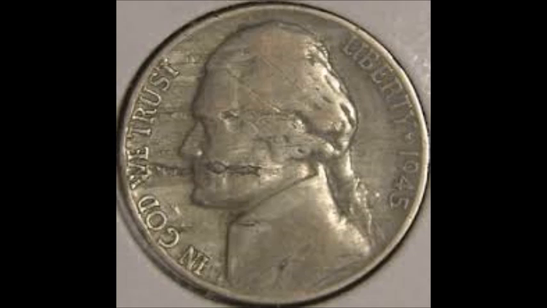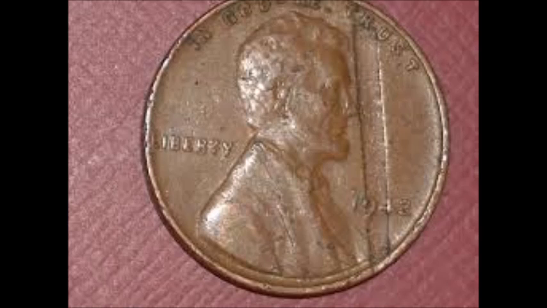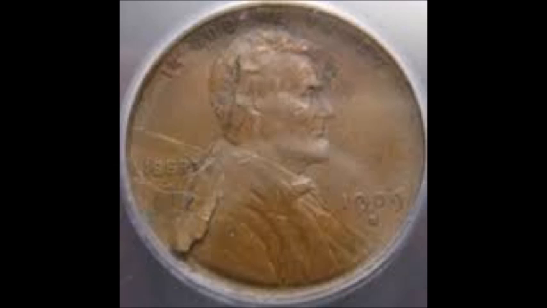I personally like lamination flaws, lamination errors, whatever you want to call them. You can find them on all denominations of coins, some more so than others. You'll see them a lot in the Lincoln Cent series and a whole lot on the Jefferson nickel wartime nickels. For whatever reason, it just seems like the wartime nickels have lots of lamination flaws. You can also find quite a bit of them on Buffalo nickels if you search Buffalo nickels.